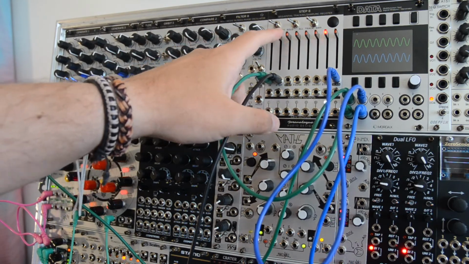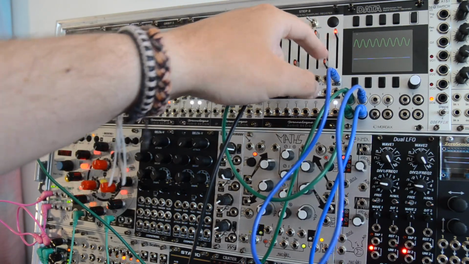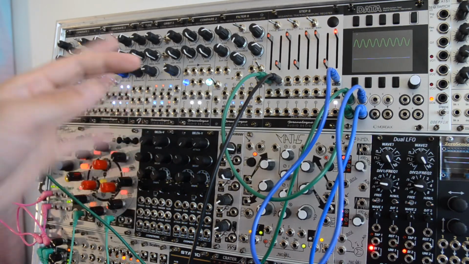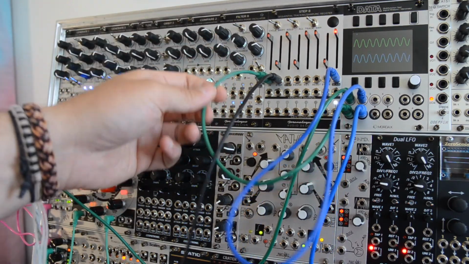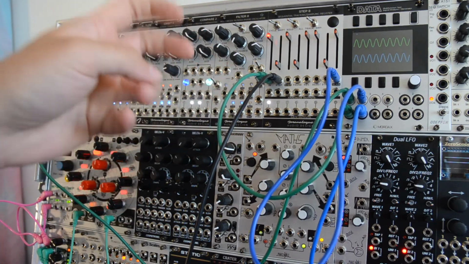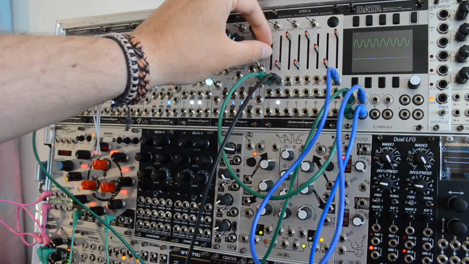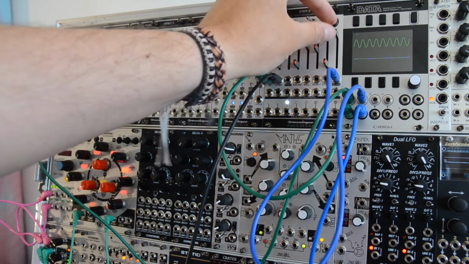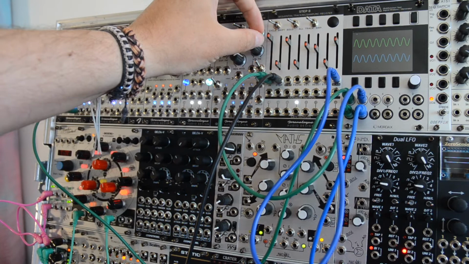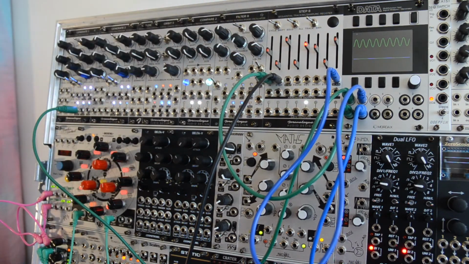You can mute separate steps by attenuating the sliders here. And doing this, you can send in any sound you want into the input of step 8 here and create a sliced or chopped effect. You can, of course, also just attenuate the sliders by a little bit. And this creates a really dynamic sound from just one sine wave.